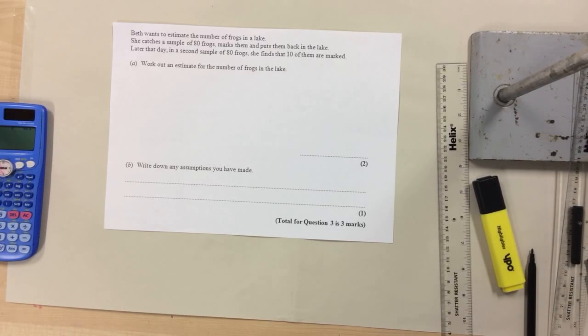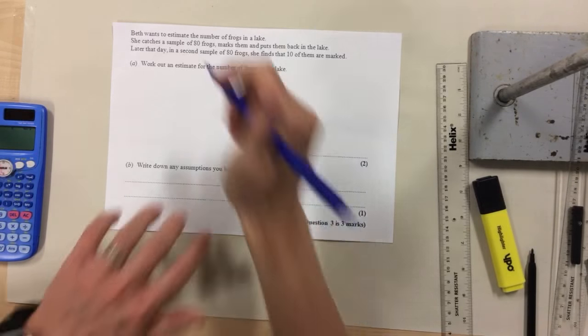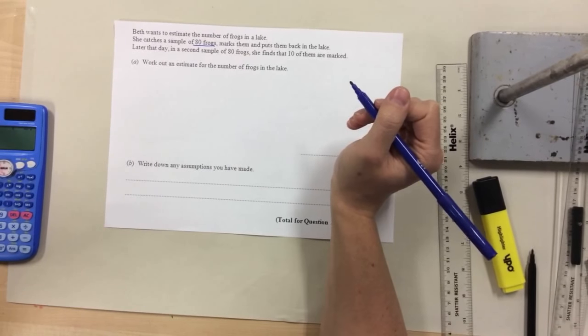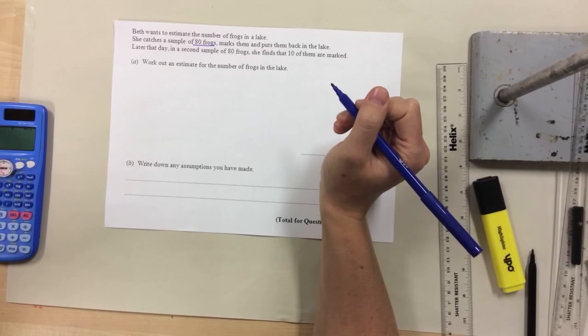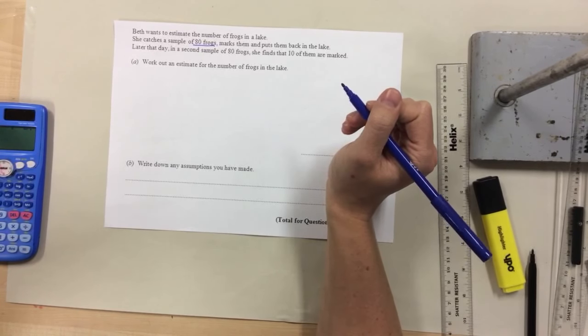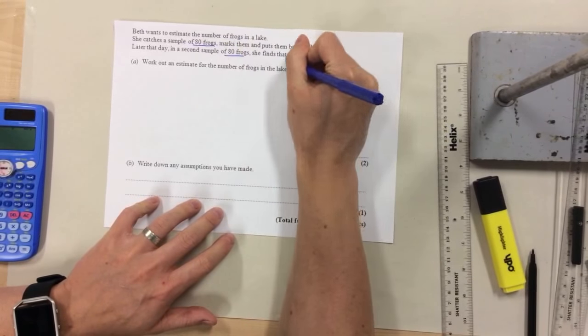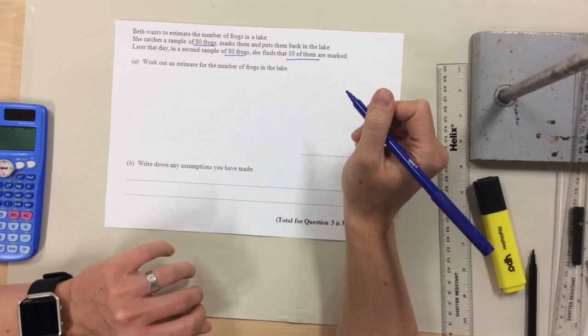So Beth this time, for some reason, she wants to estimate the number of frogs in a lake. She catches a sample of 80 frogs. She marks them, I don't want to know how, and she puts them back in that lake. Later that day, in a second sample of 80 frogs, she finds 10 of them are marked. Okay, so work out an estimate for the number of frogs in the lake.